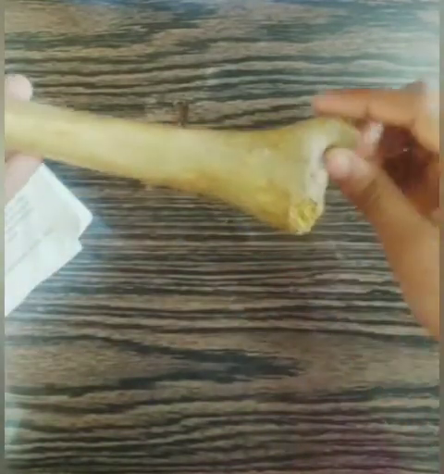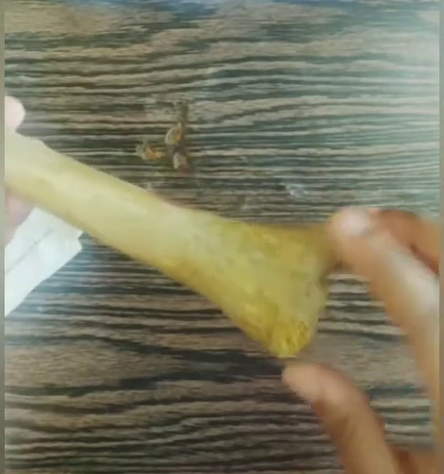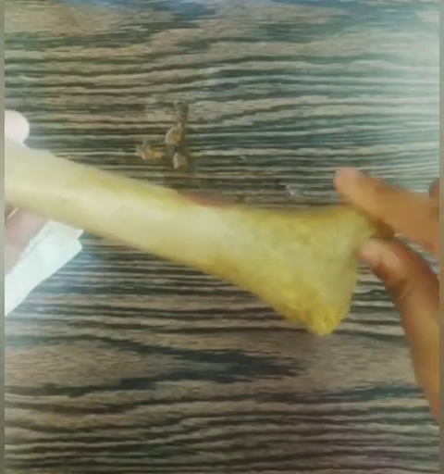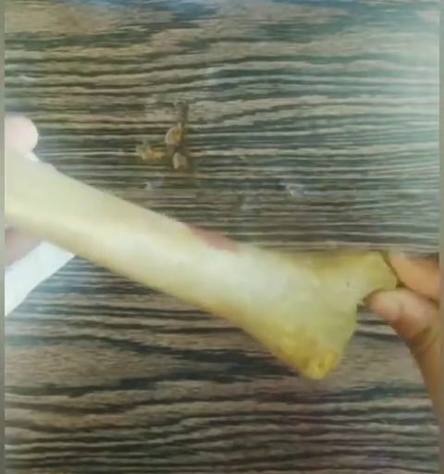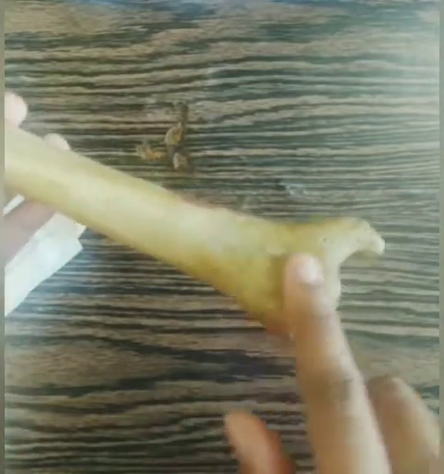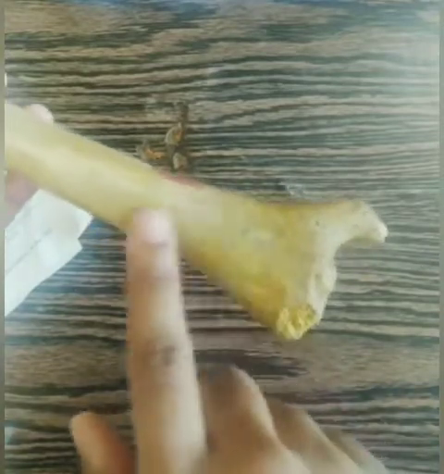Then we'll see the lower end of the tibia. The lower end of the tibia is slightly expanded. It has five surfaces. Medially it is prolonged downwards to form the medial malleolus. The anterior, larger surface of the lower end has an upper smooth part, and at the lower end it has a rough part and a groove.